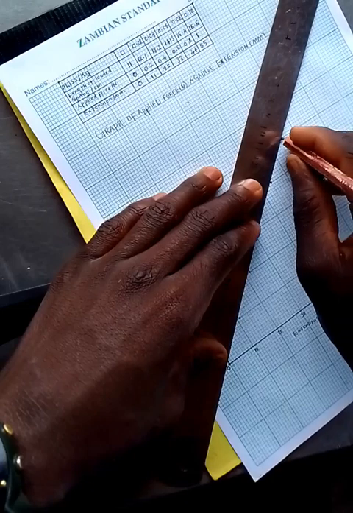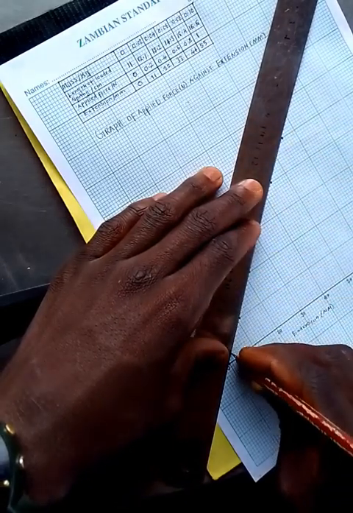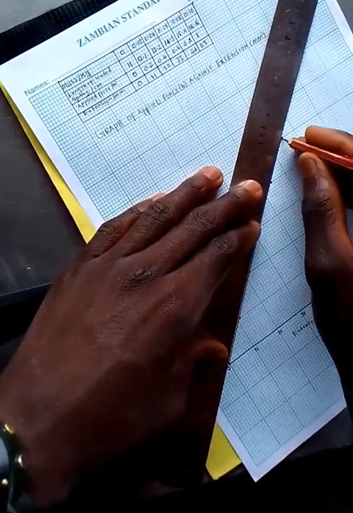So we are joining them, starting from this point. Just need to draw a smooth curve like this. Okay.